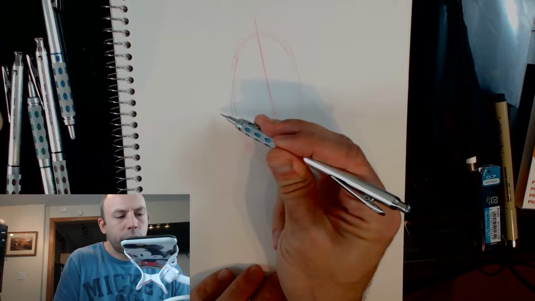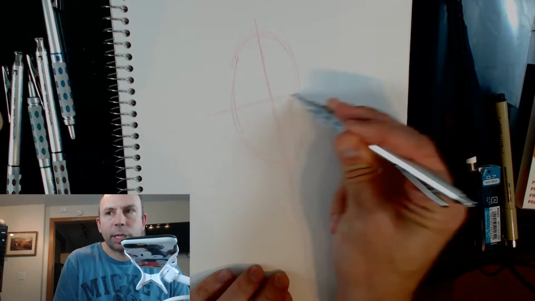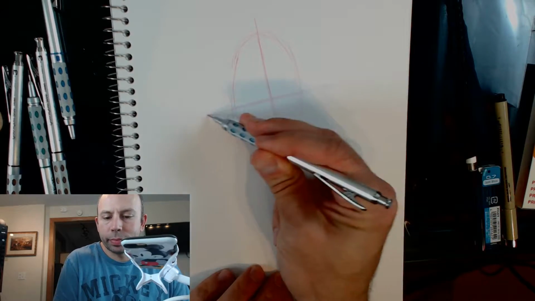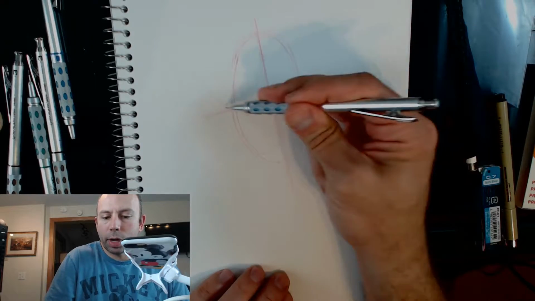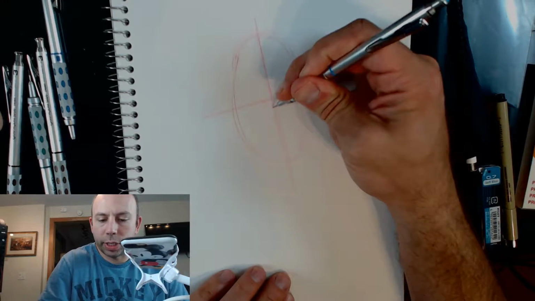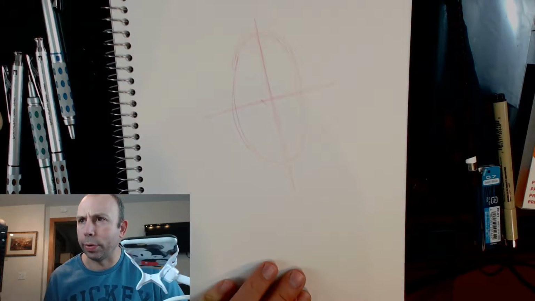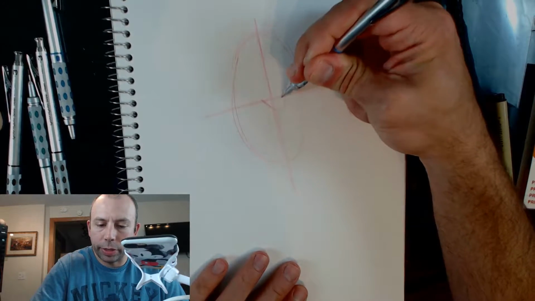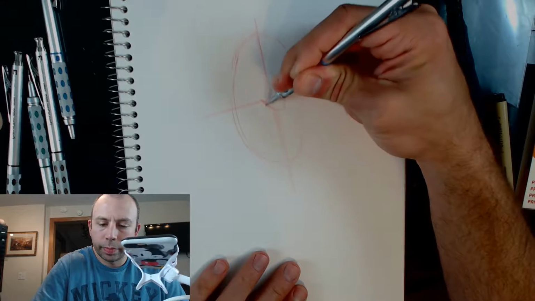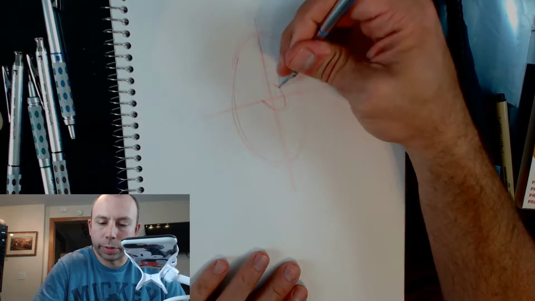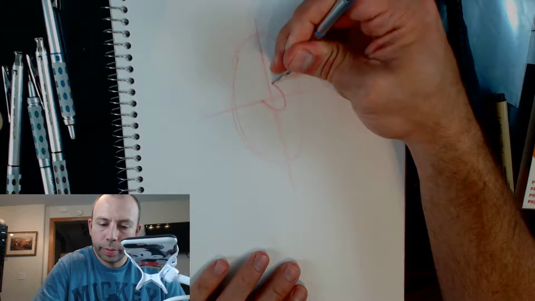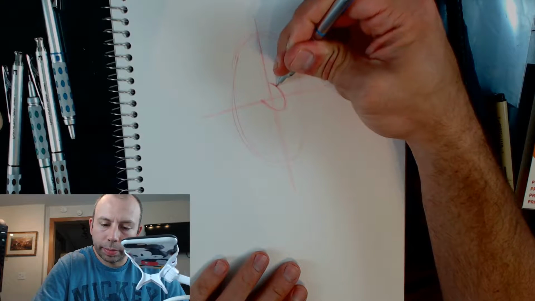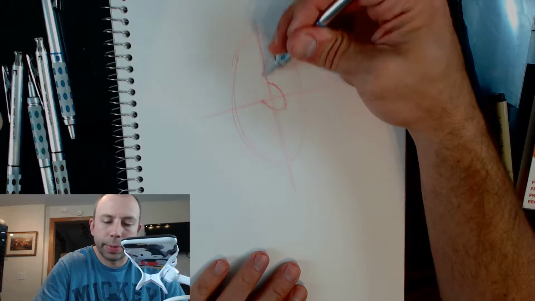Okay, so I always split it here. So you got like a cross going on in the middle, and then I usually start with the nose. So for Genie's nose, think of like a U. So there's Genie's nose. And it starts going in and up.